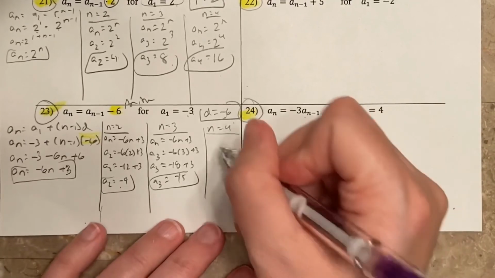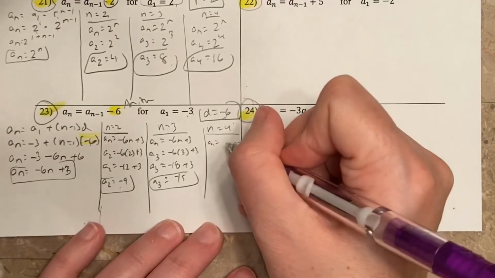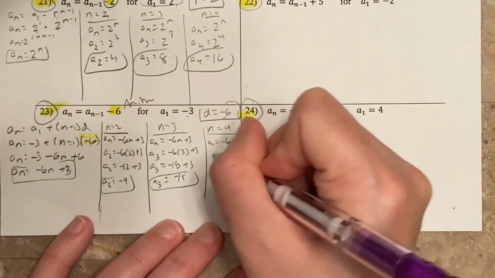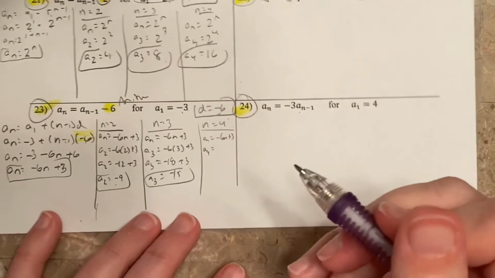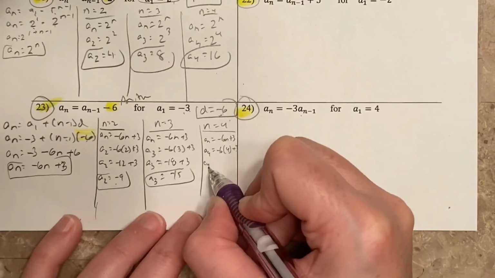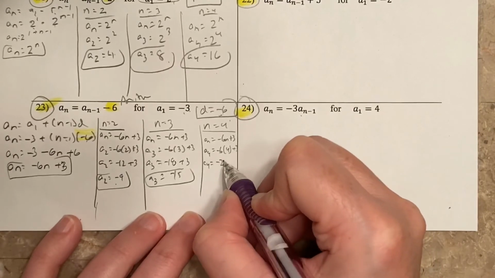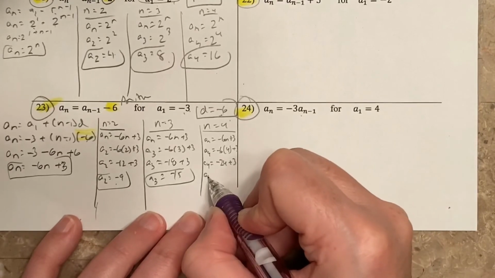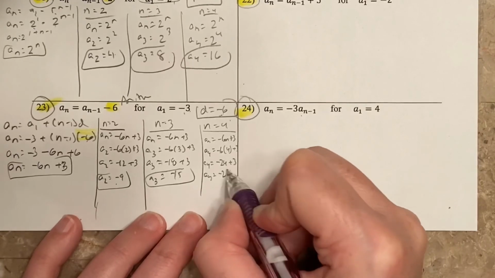All right, and n equals 4. So -6n plus 3. Sorry, this is really hard to see. -6 times 4 is -24, plus 3 should be -21. Good.